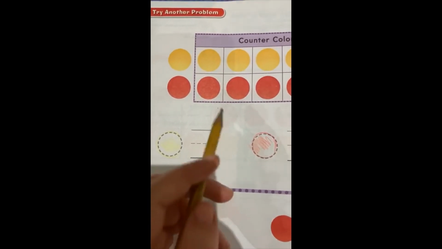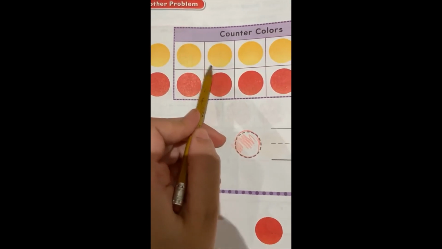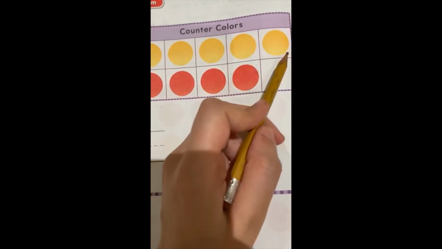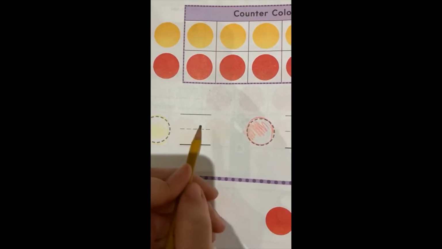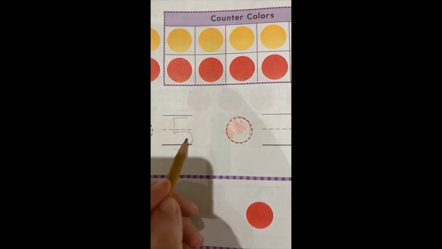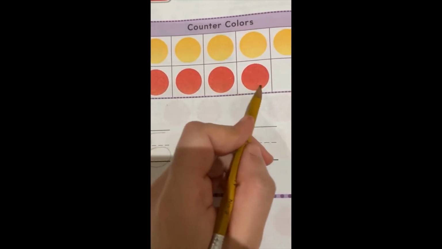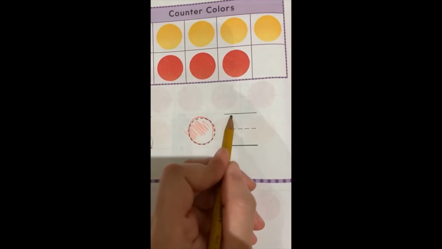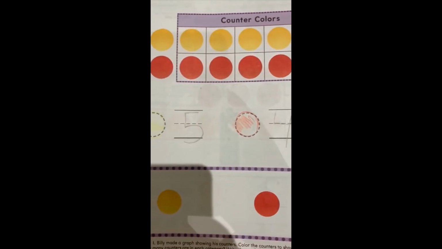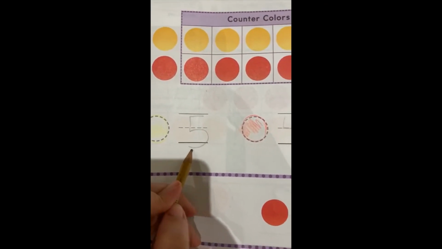So how can we read the graph? By counting. Excellent. We have 1, 2, 3, 4, 5. 5 yellow counters. And for the red counters, we have 1, 2, 3, 4. We have 4 red counters. So we have 5 yellow counters and 4 red counters. This is how I read the graph, by counting.